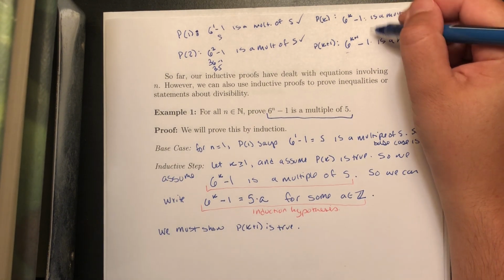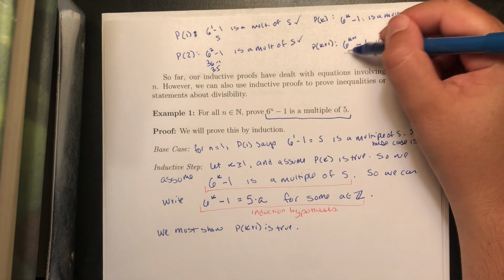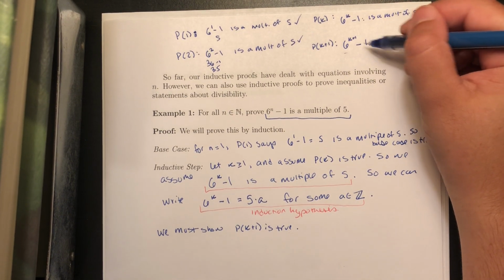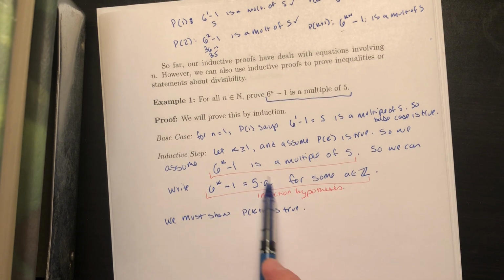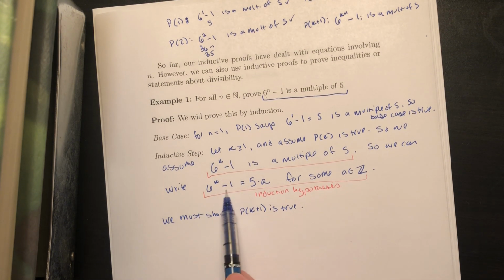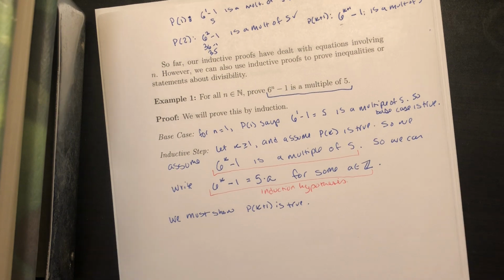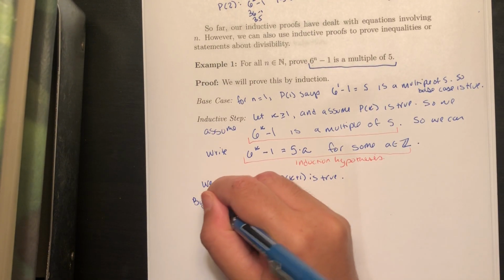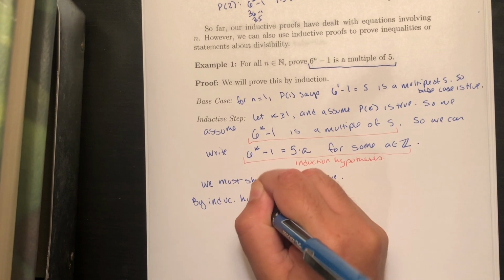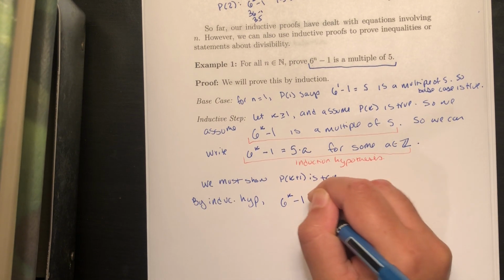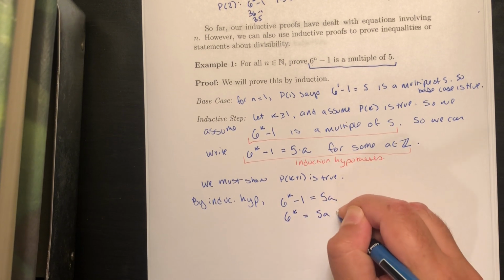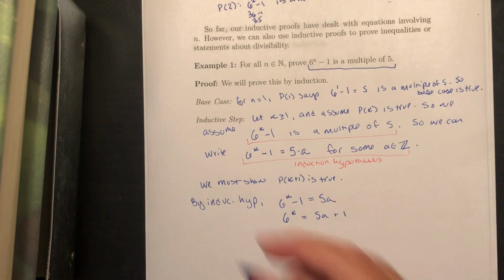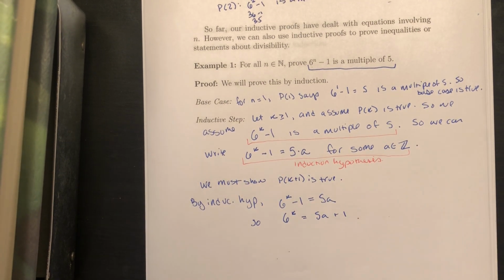But in a way, these are similar because you've got 6 to the k minus 1, then you've got 6 raised to 1 more power, 6 to the k plus 1 minus 1. And so it might help to try and rewrite our induction hypothesis equation, moving that 1 to the other side of the equation. So by the induction hypothesis, we have 6 to the k minus 1 is equal to 5a. And we could rewrite that as 6 to the k is equal to 5a plus 1, just adding 1 to both sides.